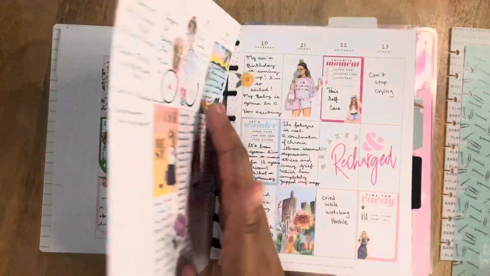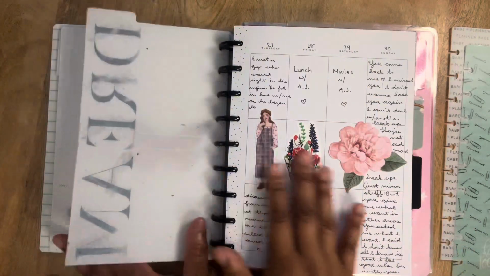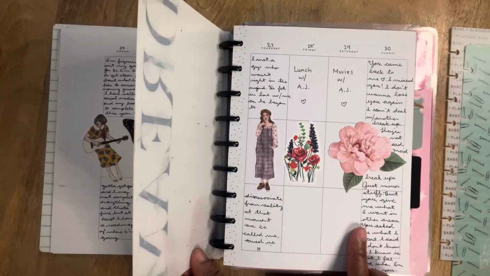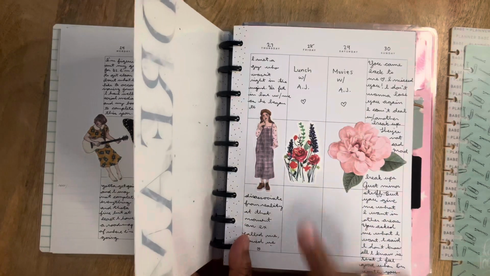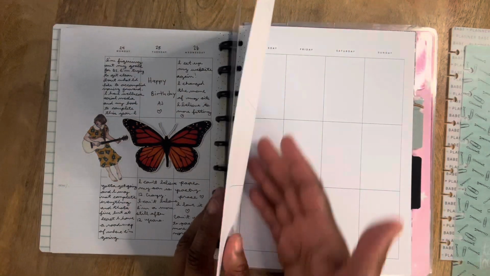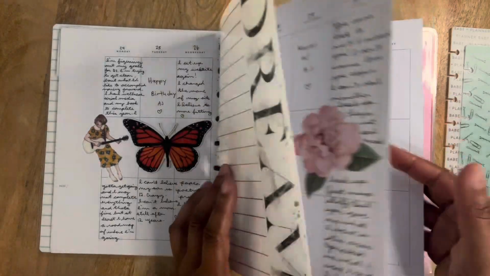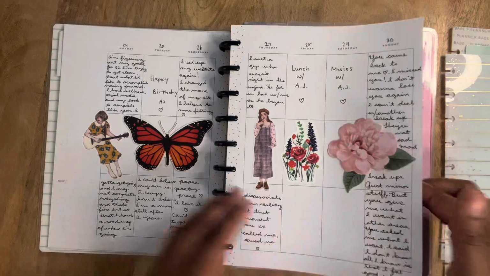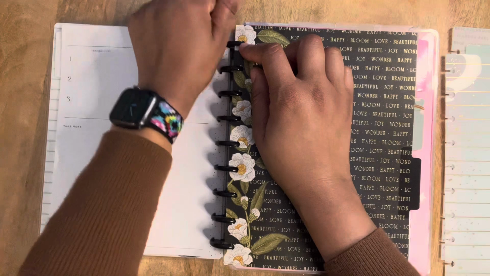I pretty much always fill this out, and this last week it was kind of busy. My son's birthday was on the 25th, and I didn't get to these two little boxes because I took my son out to lunch on Friday. We went to the movies on Saturday, but that is okay. And then this is undated, and in an undated planner I think they give you like an extra week. So I'm just gonna go ahead and take out the month of March.